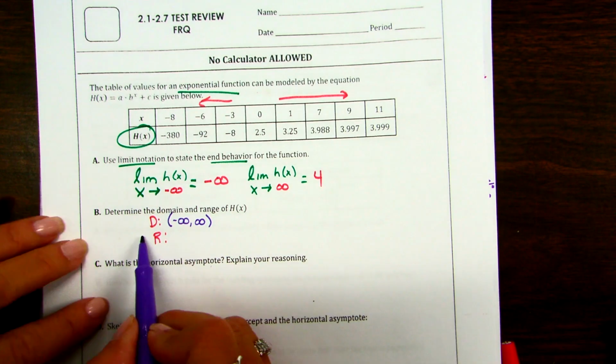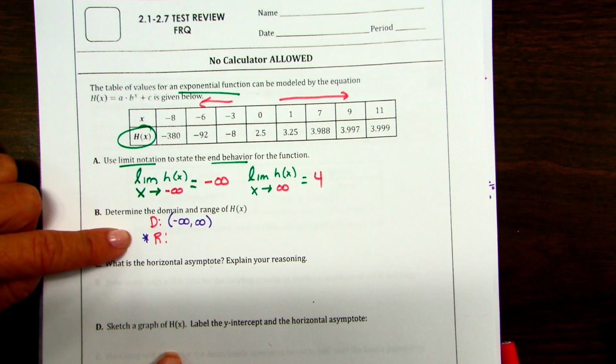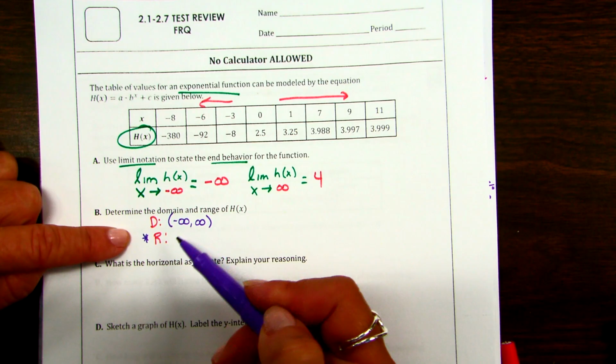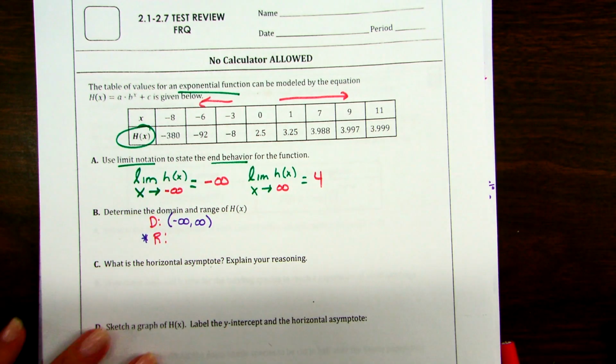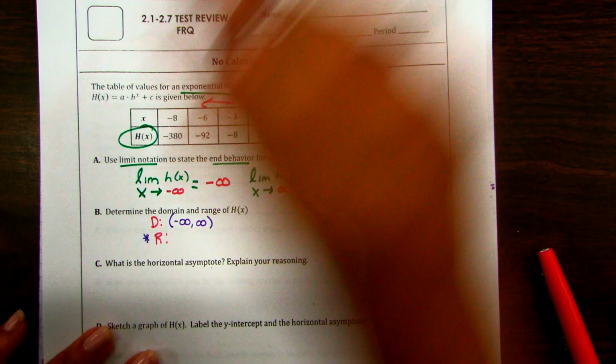All right, and so the range, I'm going to save till the end, just because I know in step D I have to sketch the graph, and I'll just show you it's a lot easier looking at the graph. I mean, it's fine if you can do it without the graph, that's great, of course, but we can save that. All right, so let's go to the next part.